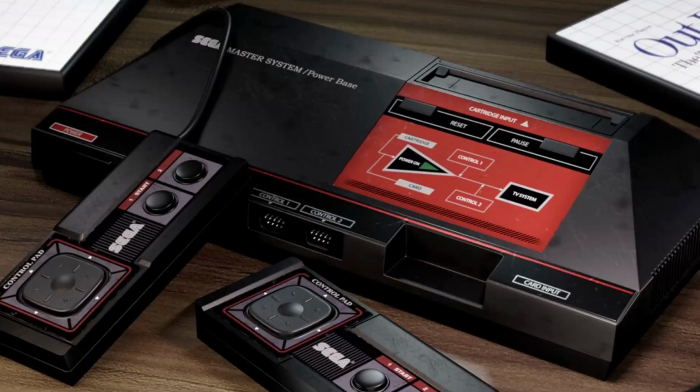Now, this sudden jump in harmonic possibilities is really well illustrated if you go back and listen to video game music from around that time. Consoles like the Sega Master System, for example, had a simple digital sound chip only capable of producing square waves and noise.